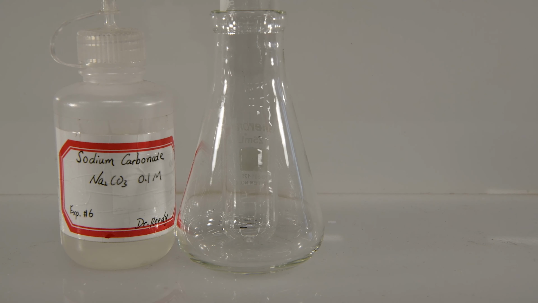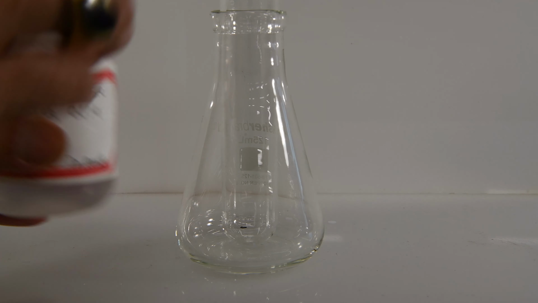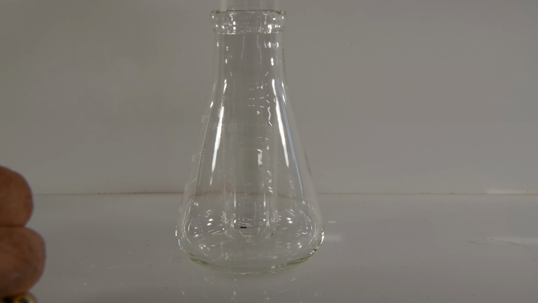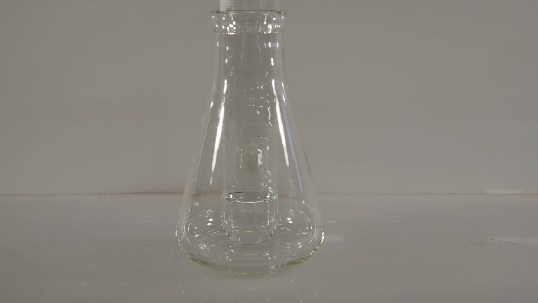The next reaction will be between sodium carbonate and strontium chloride. There's some of our sodium carbonate. And we'll add some strontium chloride to that. And we see a very quick reaction between the two. This time, instead of bubbles, we're getting a cloudy precipitate.